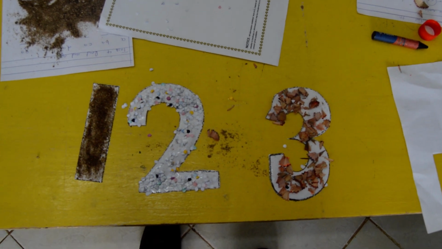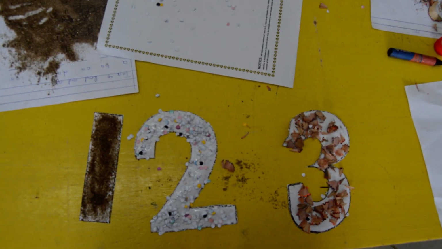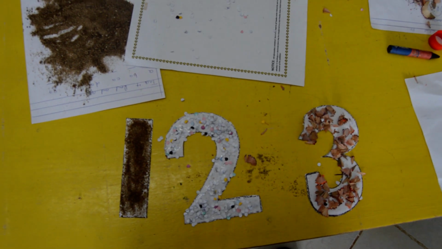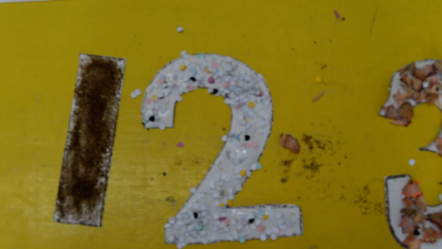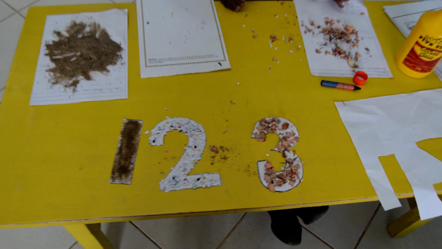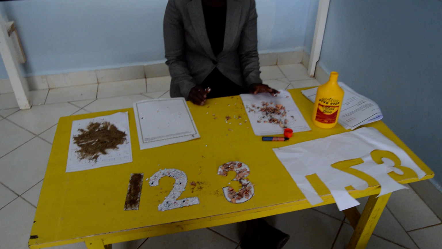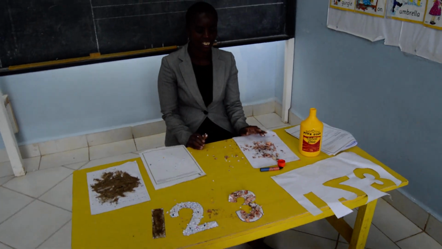Kindly note, you can make so many pictures. You can draw a ball, you can draw a cat, you can draw a basket, and use all the available materials to make different pictures using mosaic. It is very fun and engaging and very creative.